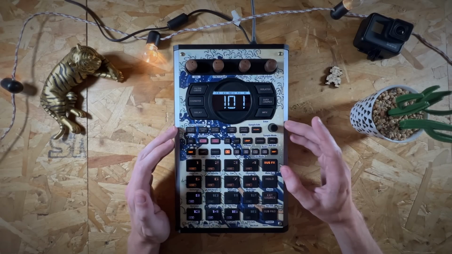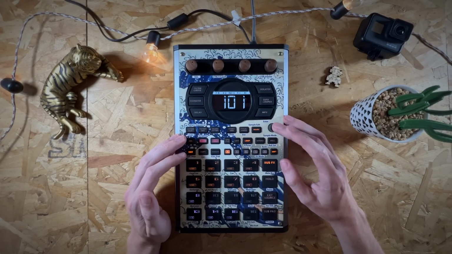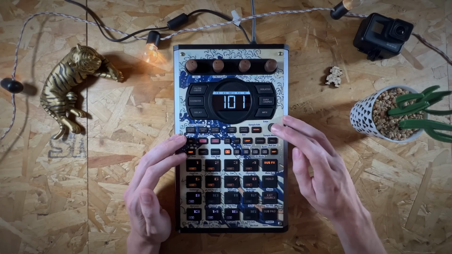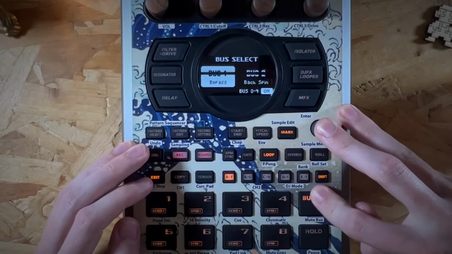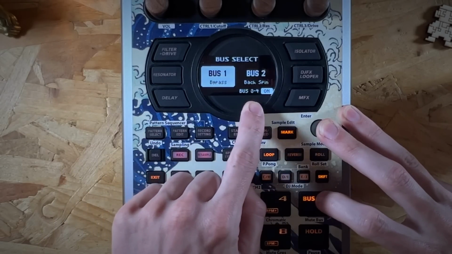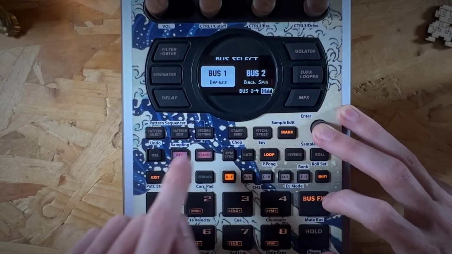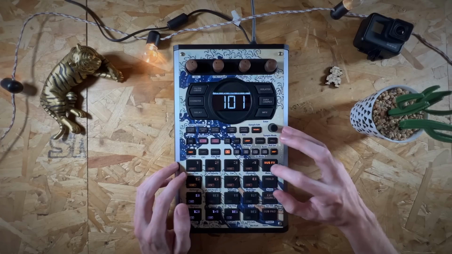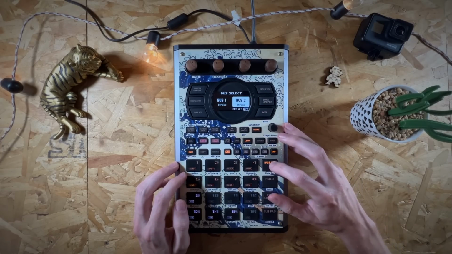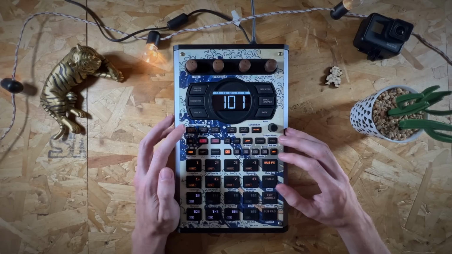So I'm going to use a pattern for this demonstration, but basically what you do is you hold down the value dial, which is this button here. So you press it down and you press bus, and you can see now it says bus 3 and 4 on. If I press that again, it says bus 3 and 4 off. So I'm going to make sure there's no effects on bus 1 or bus 2. I'm going to start that pattern, and I'll show you the difference and how easy it is to do.